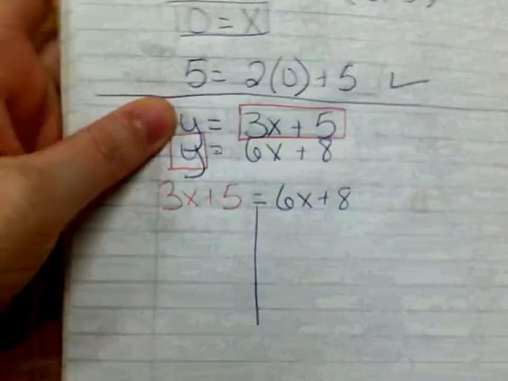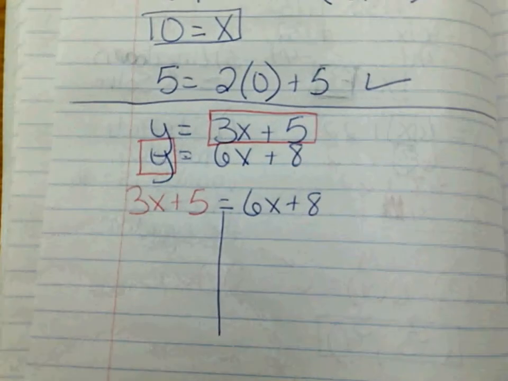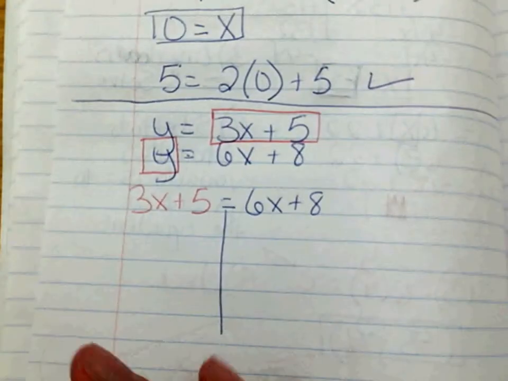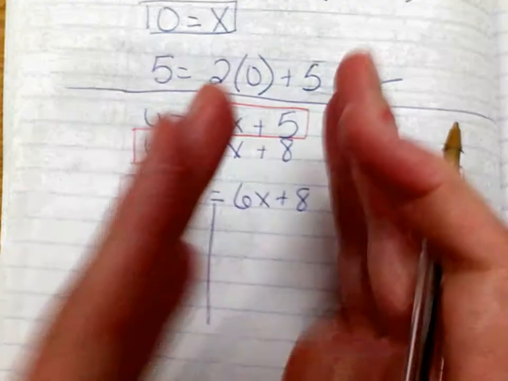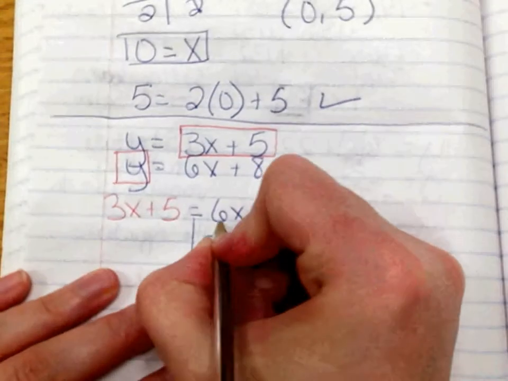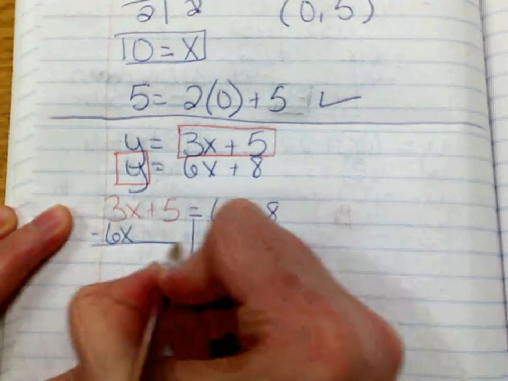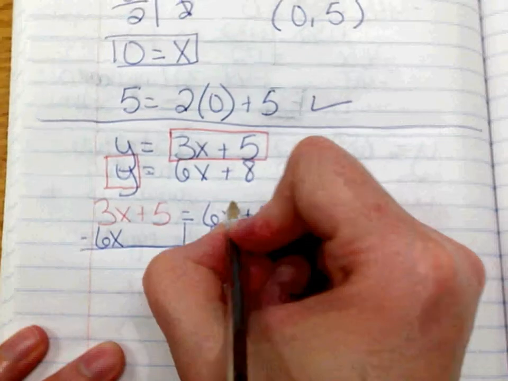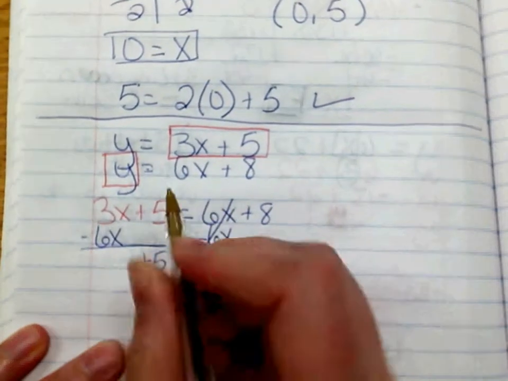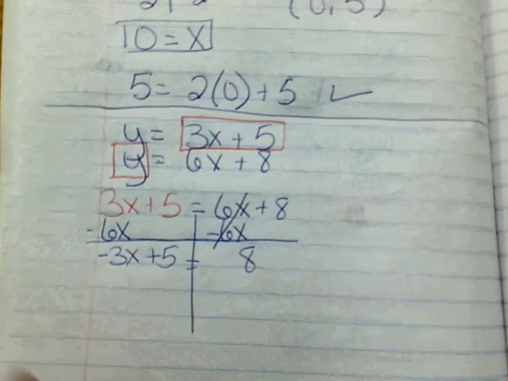All right. So, but I do know that I need to get my variables all on one side. So I'm going to say I want to get my variables on the left side. So I need to move this positive 6x's over there. And to move them over, I'm going to have to minus 6x to both sides. And I want to line up my x's. So I'm going to do that first and foremost. This is what's going to cross off. The 8 is going to come down. The plus 5 is going to come down, and 3x minus 6x is negative 3x. So now I have all my x's over here.